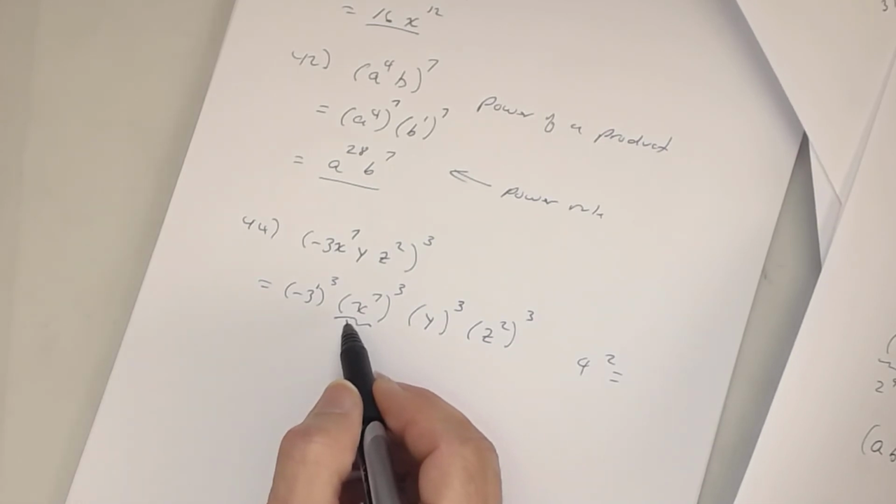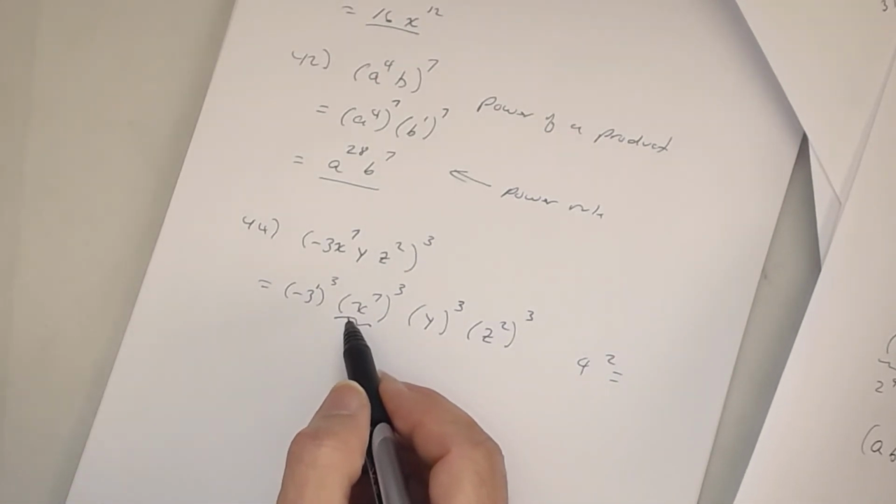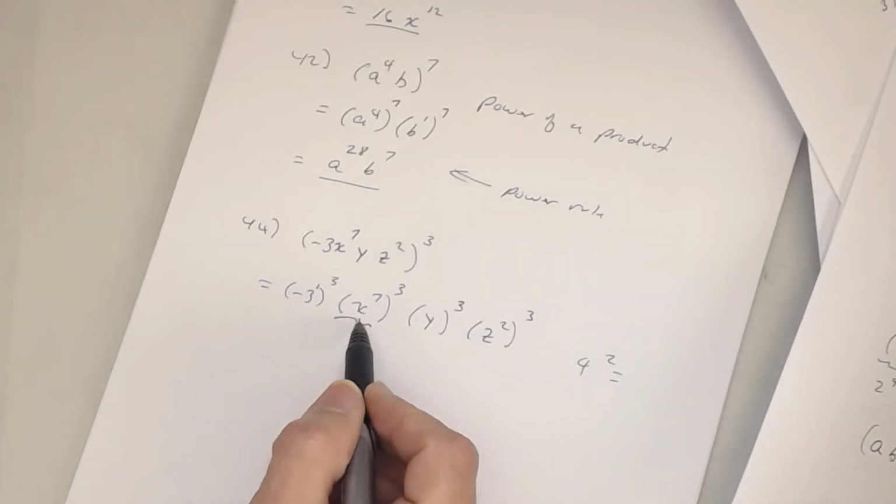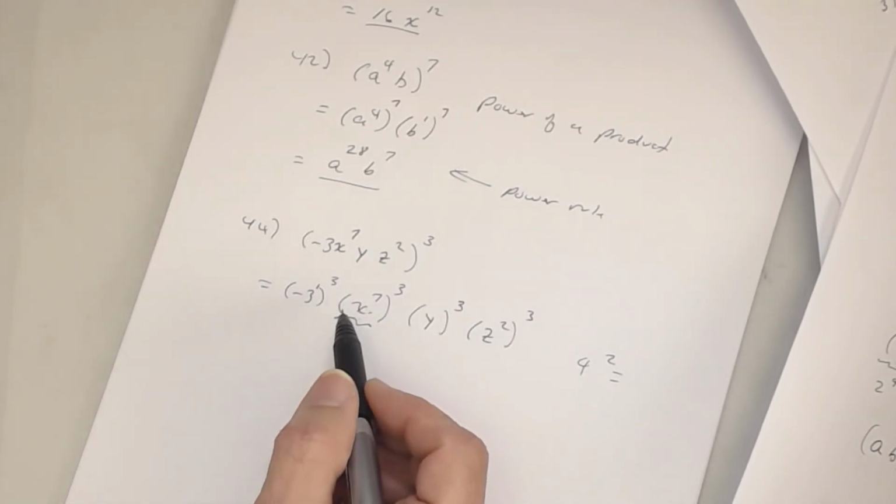I know all the rules you talked about. I'm just confused why doesn't the same rule apply for negative 3 as it does for x? It does apply. X to the 7 cubed means X to the 7 times X to the 7 times X to the 7, correct? Which is X to the 21st, right?